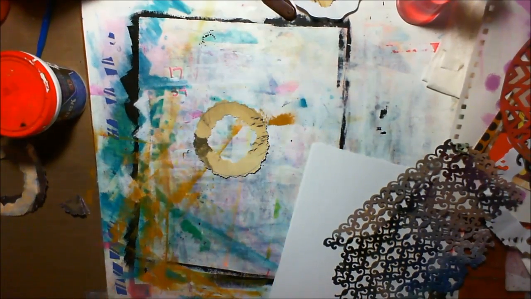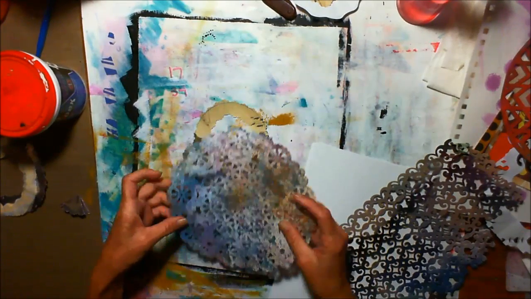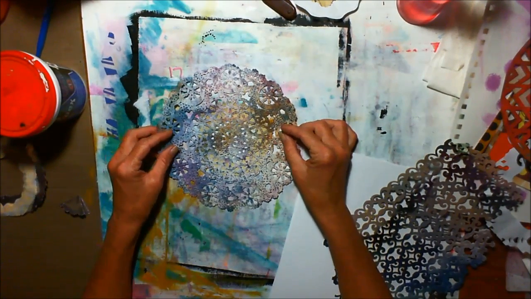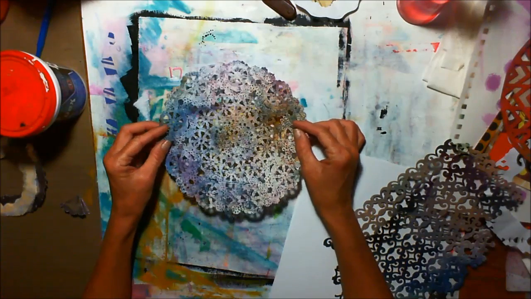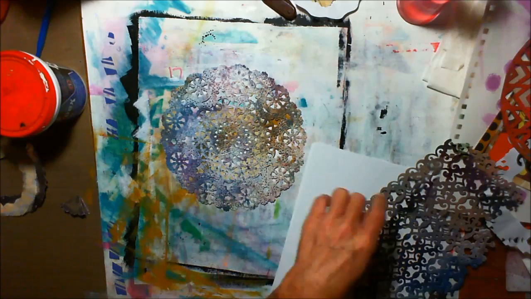I do have another one, where's it at? Here we go. This one's completely cut out, so there's no solid center. So this one would work because you're going to get a pretty detailed design going on that.